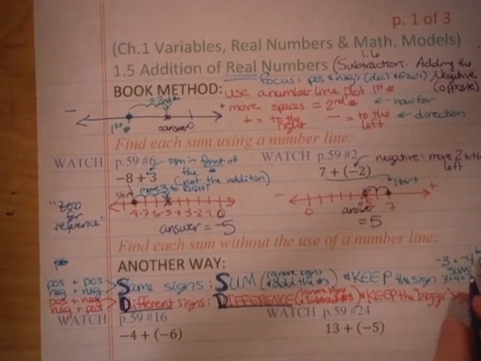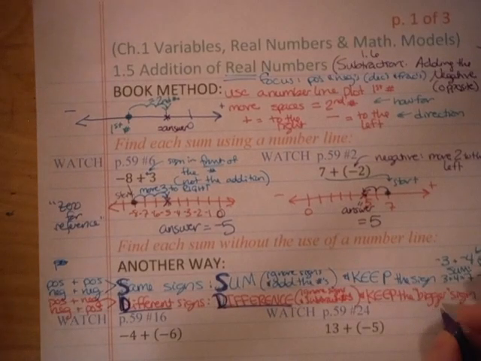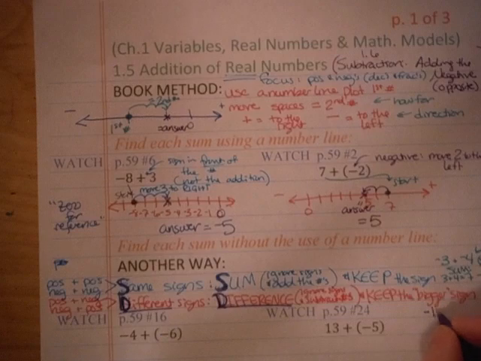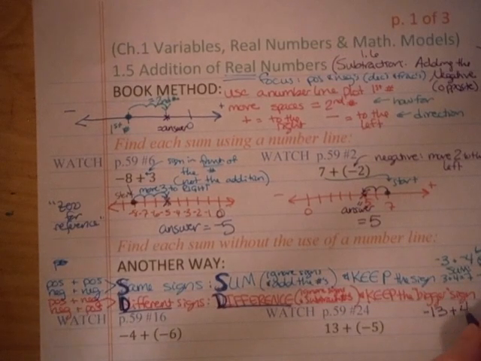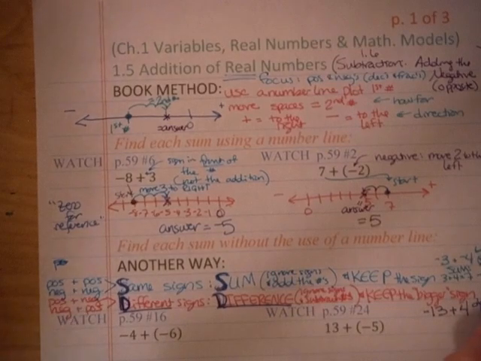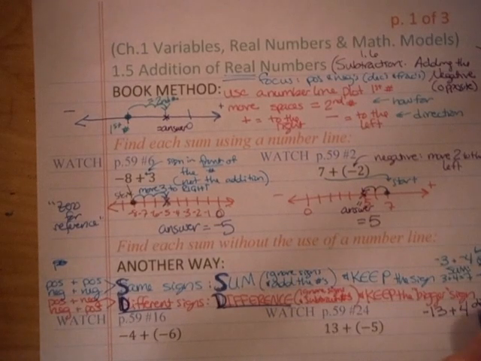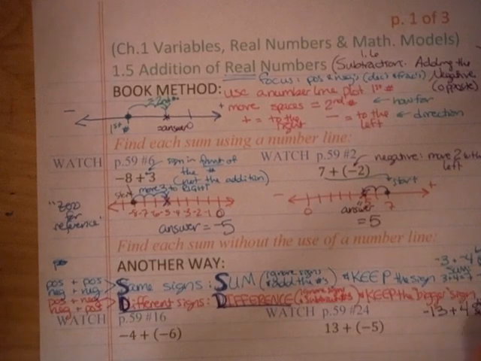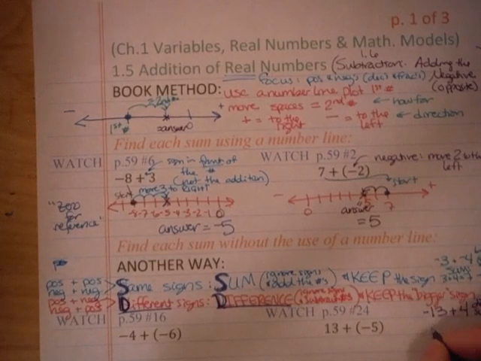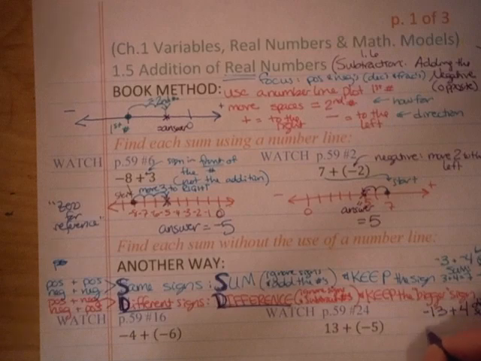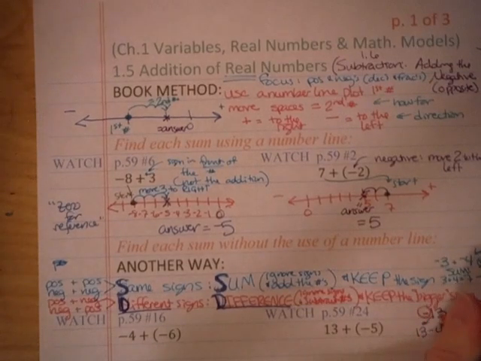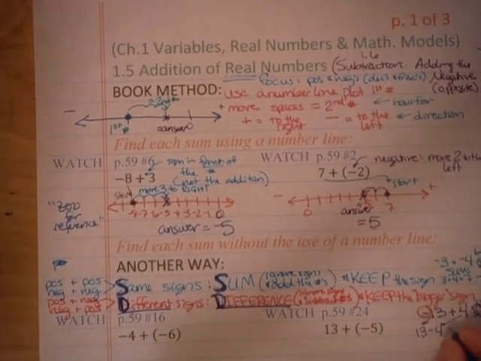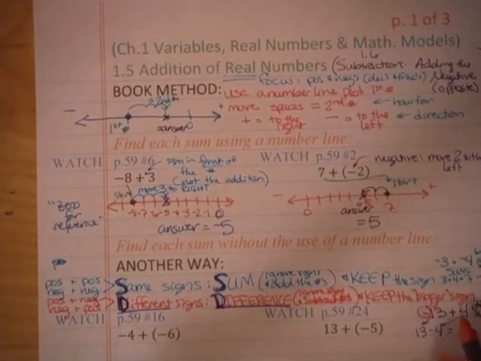So an example for that is if I had, let's do negative 13 plus 4. We have a negative and a positive here. They're different, so that means I'm going to subtract. The 13 is bigger, so I just take 13 minus 4. I note that the 13 is bigger and it's negative, so I get a 9, and then I attach that negative out front.